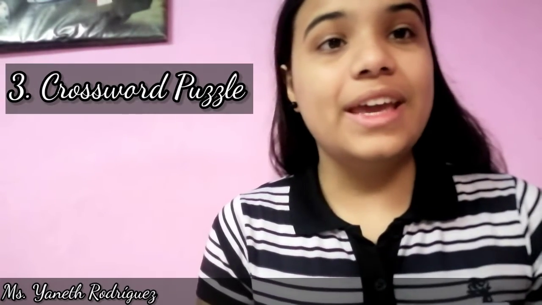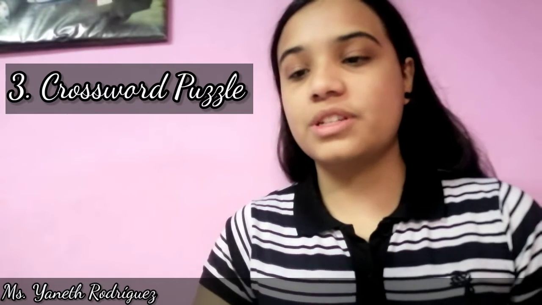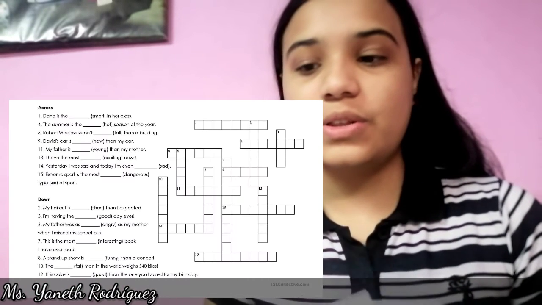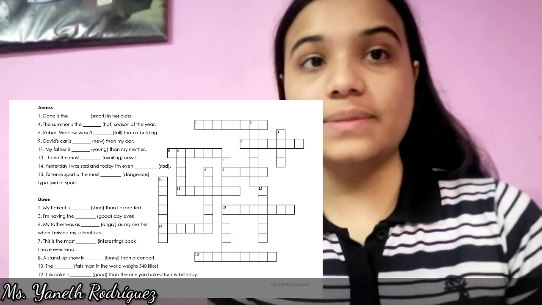And finally, I have a crossword puzzle. And this is to know if the students understand the topic. So they are going to fill in the blanks, and they are going to complete the crossword puzzle.